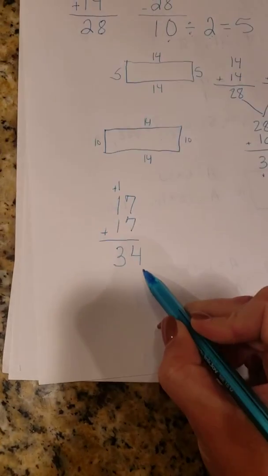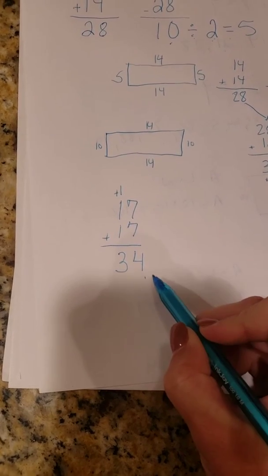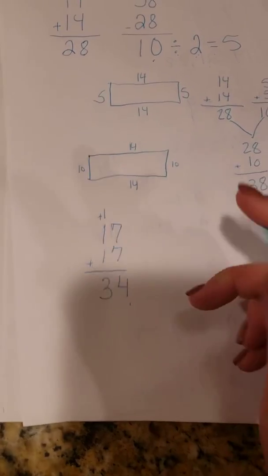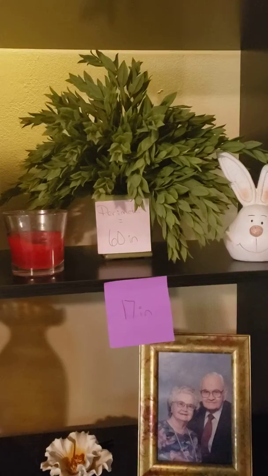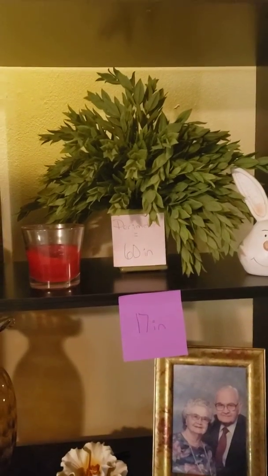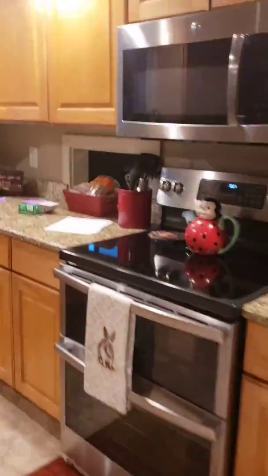So far we have 34. If you remember, we needed, what did we need? Let's go back in and check. We need 60 inches.